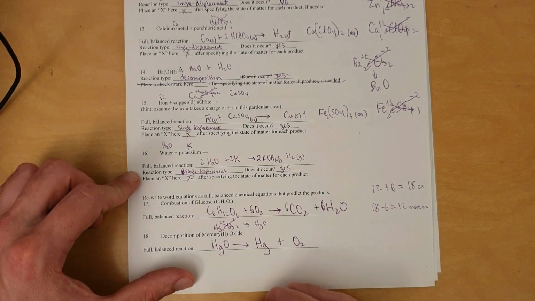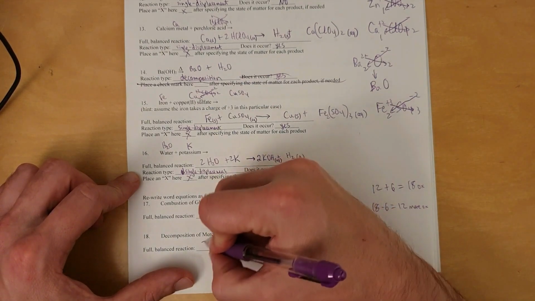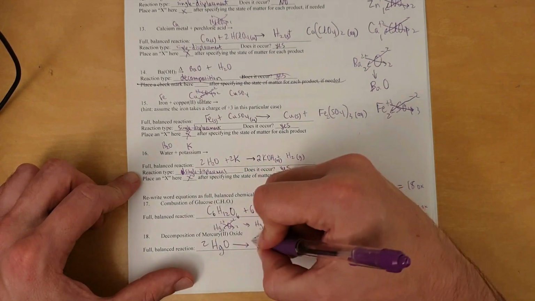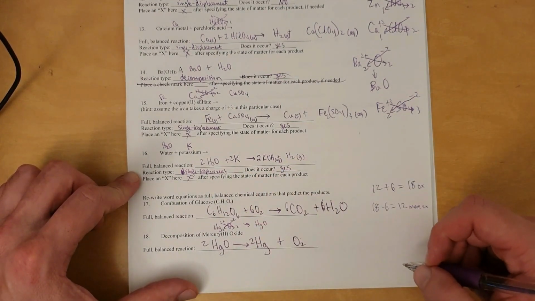And then we just balance in order to make it work. So we put a 2 here, that way it's 2 oxygens and 2 mercury, so we put a 2 right there. And that would be it. That's how you do it.